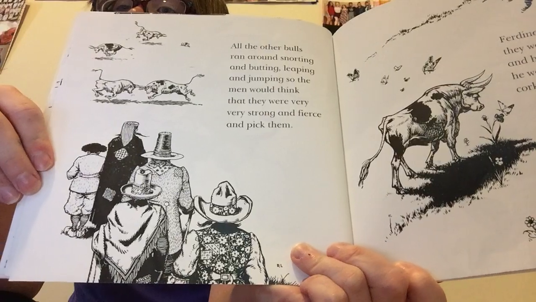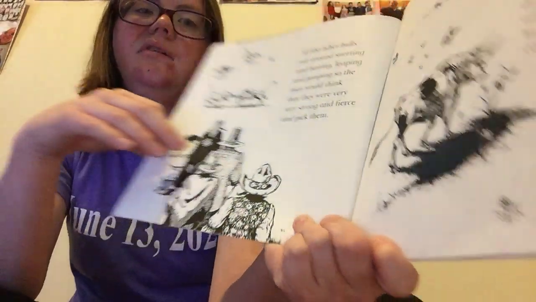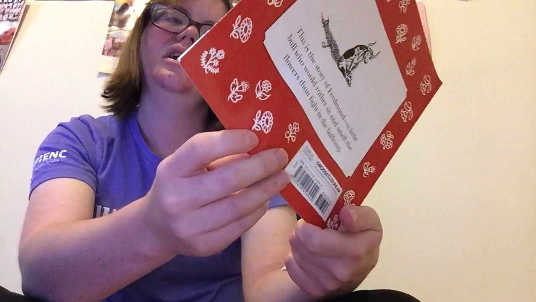So it sounds like Ferdinand's friends were all showing off. They're showing that they were strong.